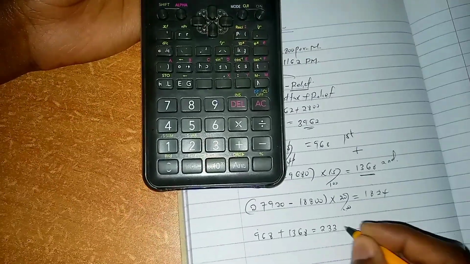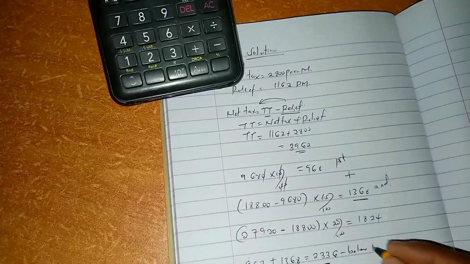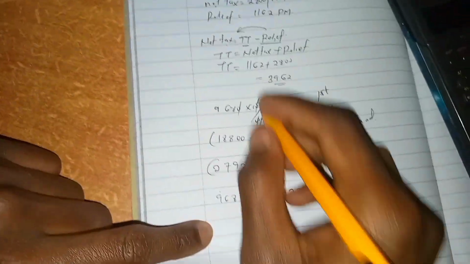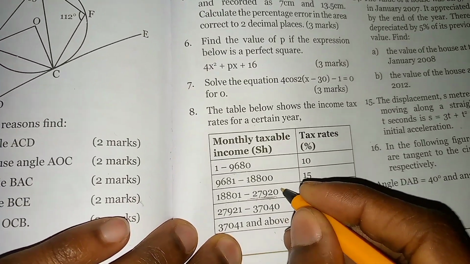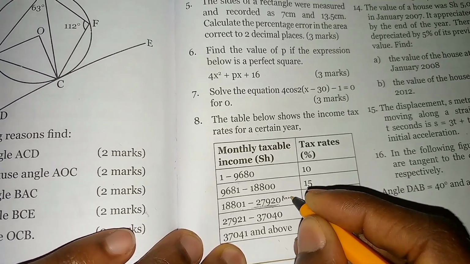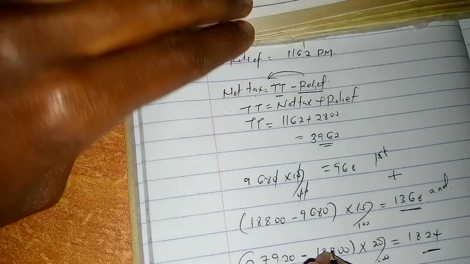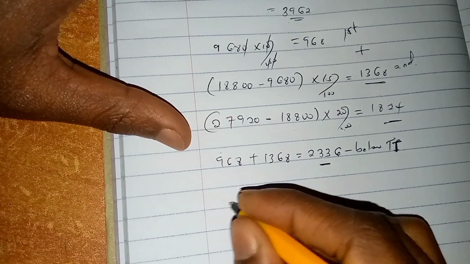As you can see in the calculator, it is giving us 2336 if we add the first and the second. So it is below the total tax. That is the main point. So the money should be below, not above, because if you add the third one, it will be above. So our income tax lies on the third, where if we add, it will exceed. Where it exceeds, it is where our income tax is.